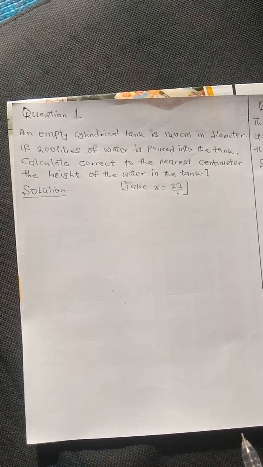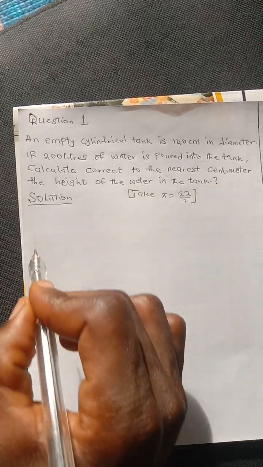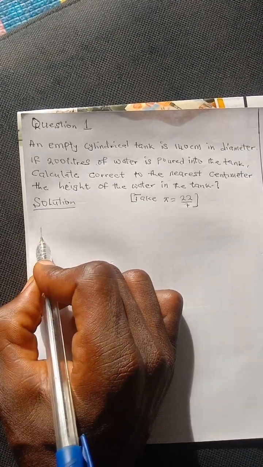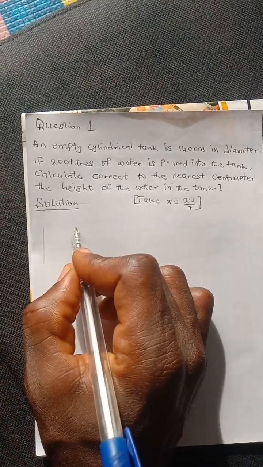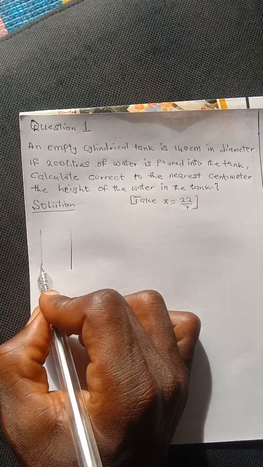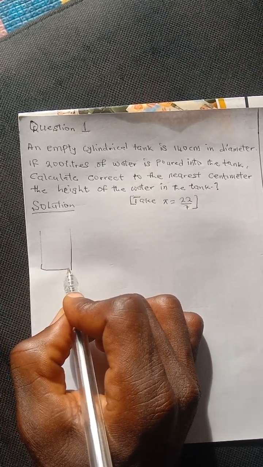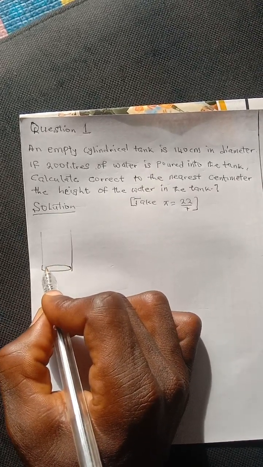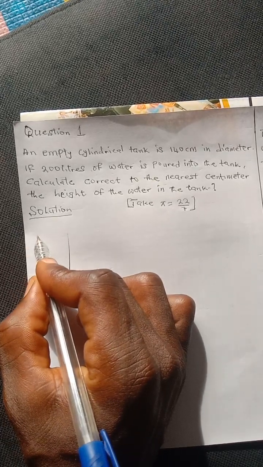you draw the diagram of a cylinder. And the diagram of this cylinder looks like this. This is the diagram of the cylinder.